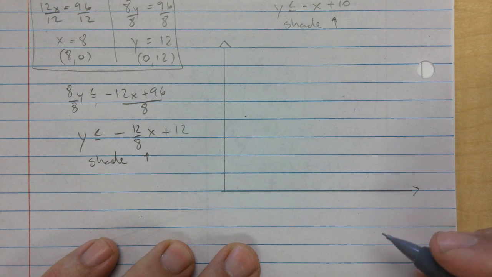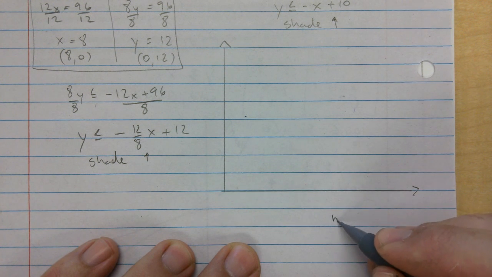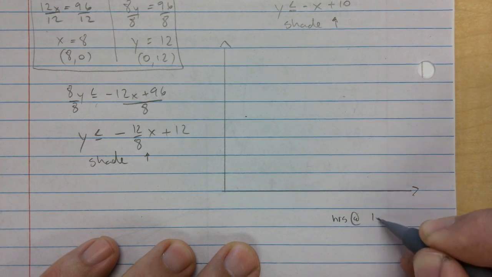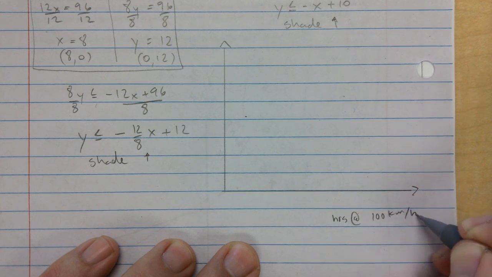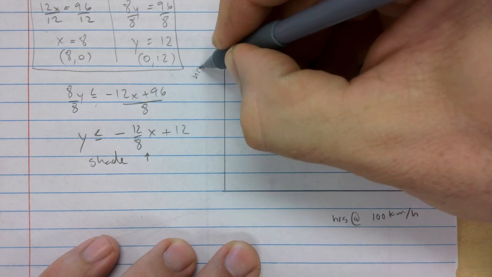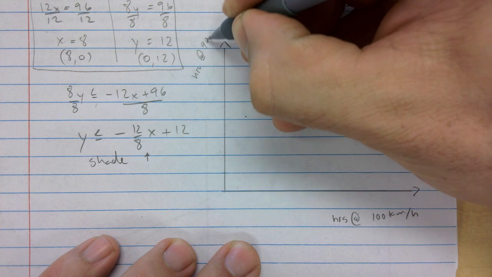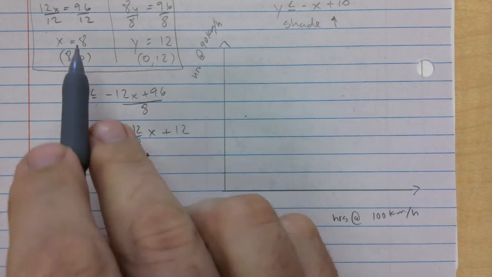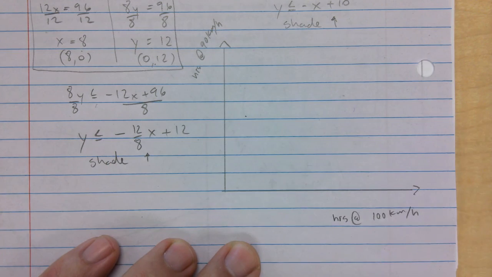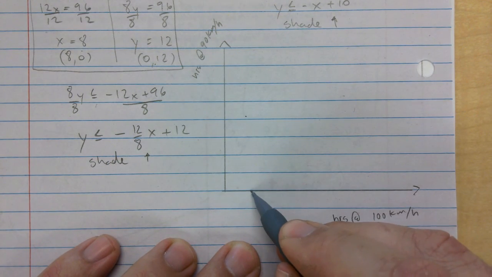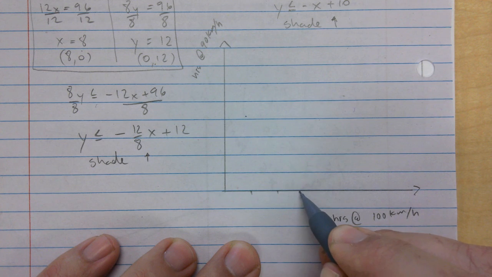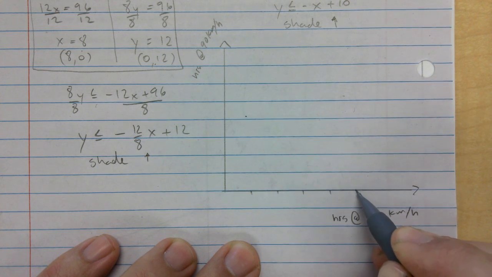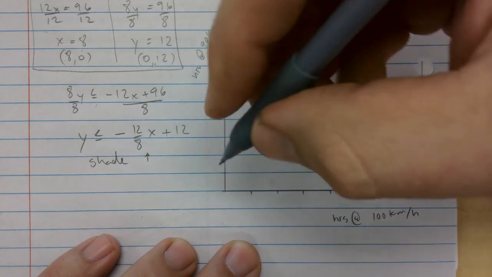Okay, so let's go ahead here, and this is hours at 100 kilometers an hour, hours at 90 kilometers an hour. I look at my intercepts, if I go up by 2, that's fine. 2, 4, 6, 8, 10, 12, that's good.